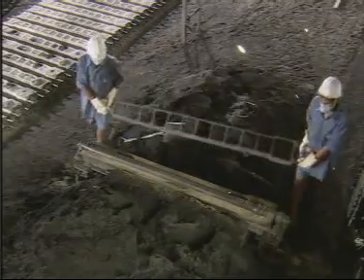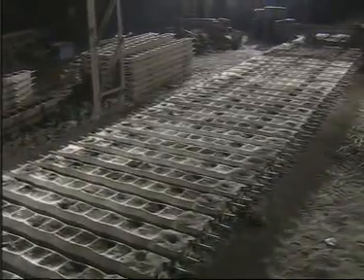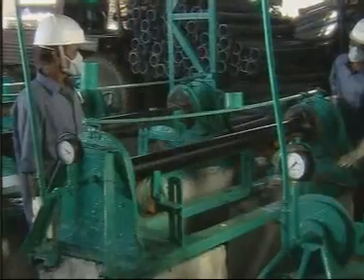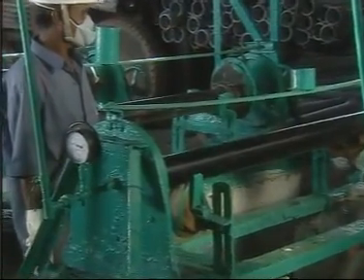With an experienced workforce and a vast manufacturing infrastructure in place, our products are guaranteed to always meet the desired specifications.